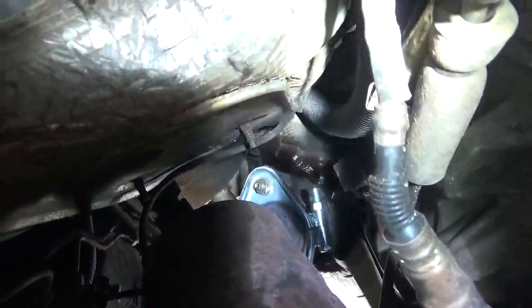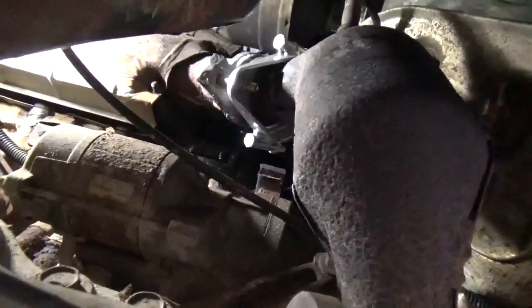Got the new flange in. Let me grab my flashlight here. So let's see. Oh, that's bright. That's what it looks like up top. If we get under here and have a look on this side, it's hard to see this thing up in there, but you get the idea.